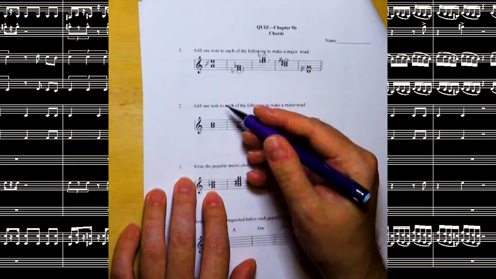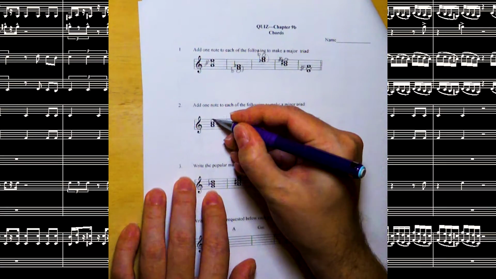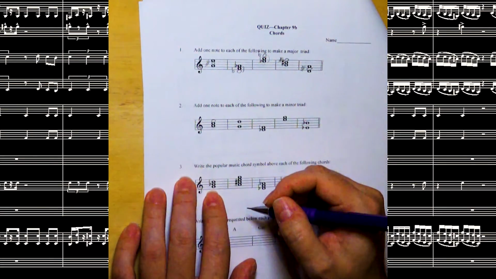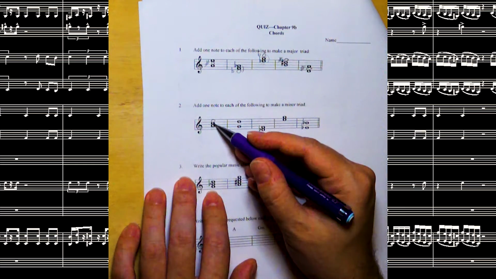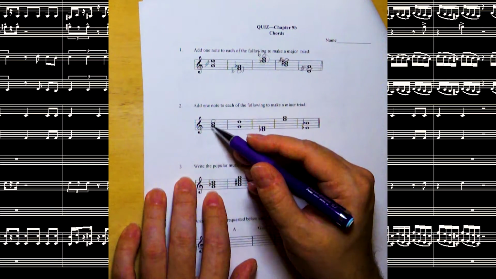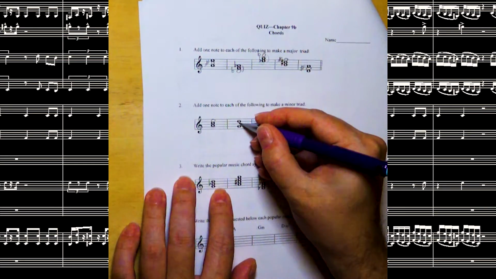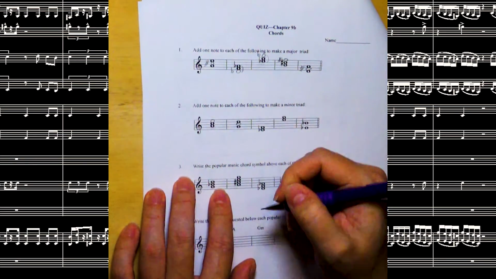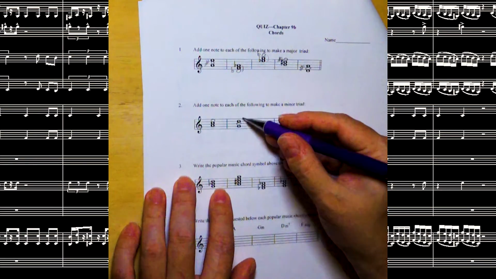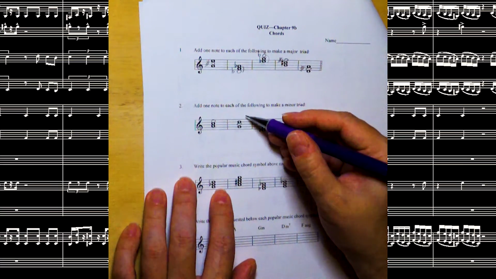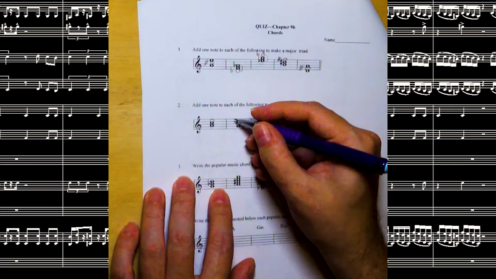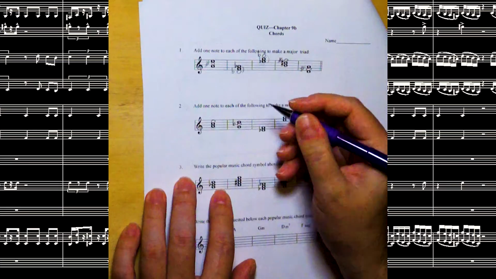So I need to put it above here, and that'll be A minor. It's A minor because in the key of A, there's supposed to be a C sharp, and there isn't one, so it's minor. Put that there. Right now, this is major because G major only has an F sharp. So I have to put a flat there to lower it.